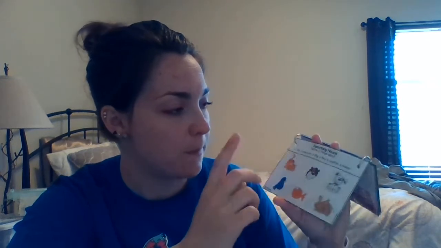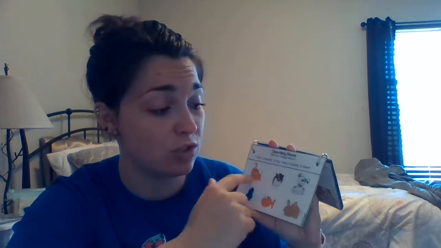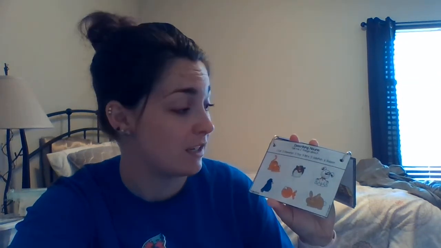Two more pages. Describing nouns, these are the adjectives. Tell me two things about a cat. And with these, you guys can go really basic and say what color they are and where they live. Two things about a cat. This one is orange, and it lives inside. This is brown, and it lives in a cage. This is orange, and it lives in water.